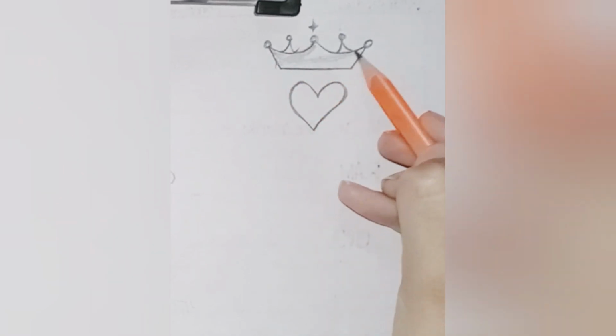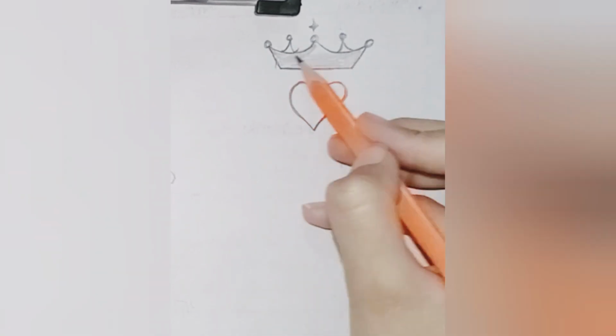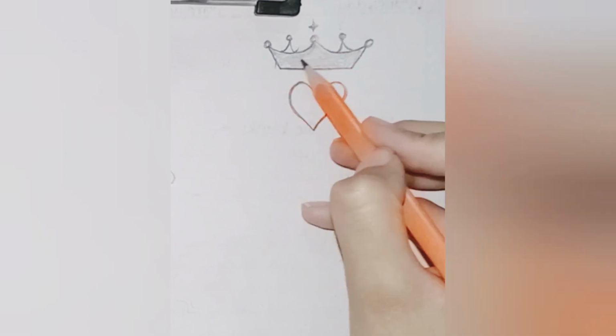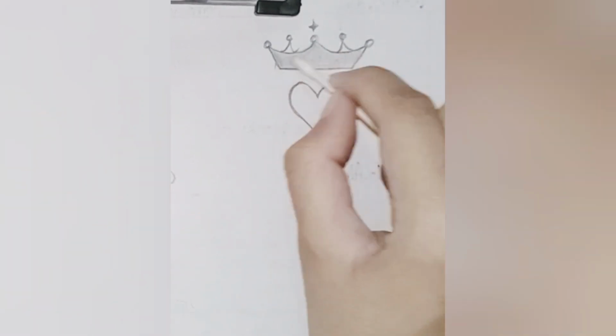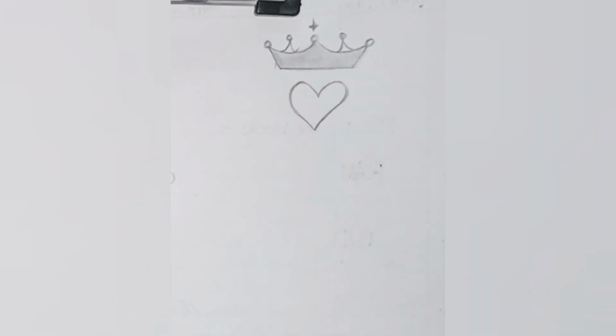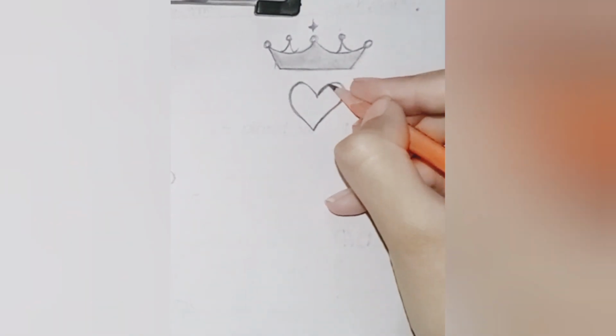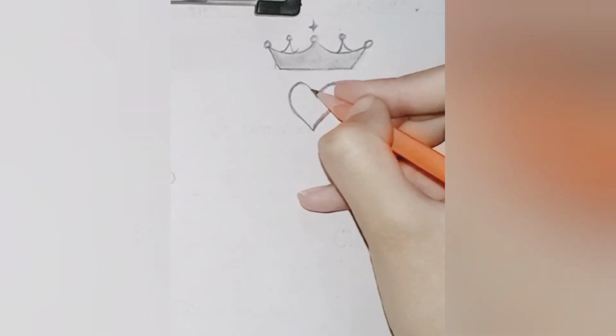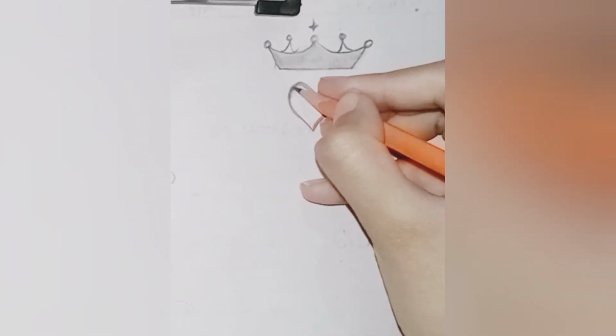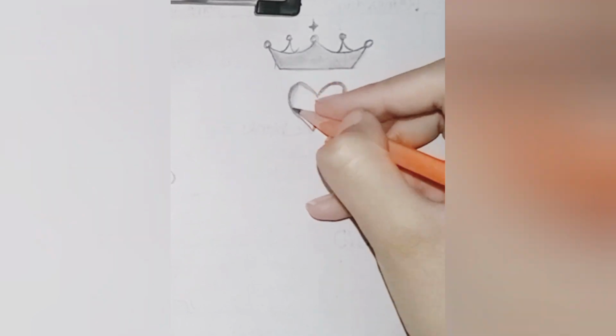Let's delve deeper into the magic of Korean Tumblr heart drawing. Take your time to refine the contours of the heart, ensuring each curve is graceful and harmonious. Now let's explore the symbolism behind each element of our drawing. Each petal and leaf carries its own meaning, infusing our artwork with layers of emotion and storytelling.